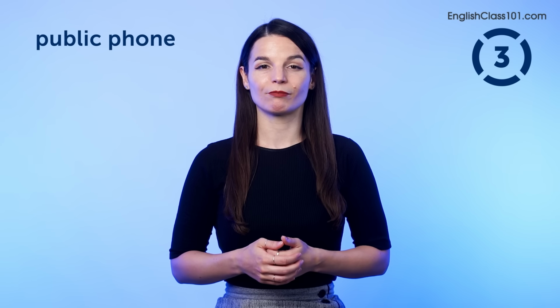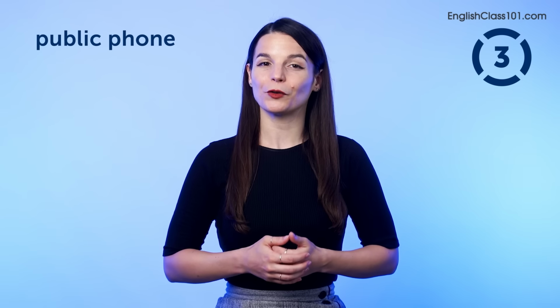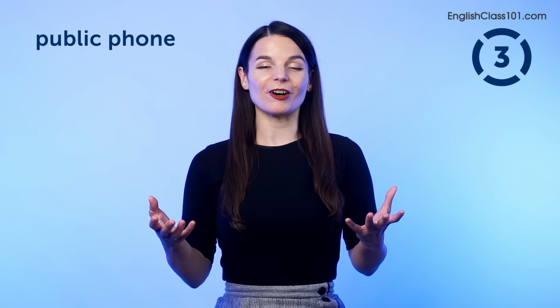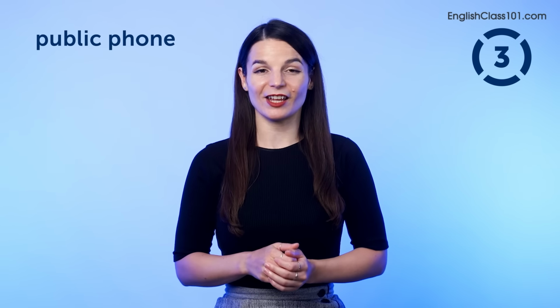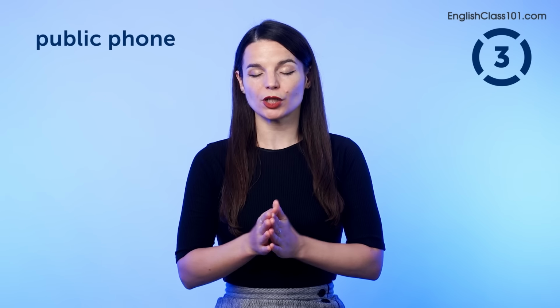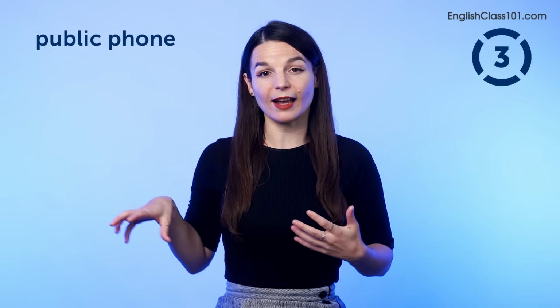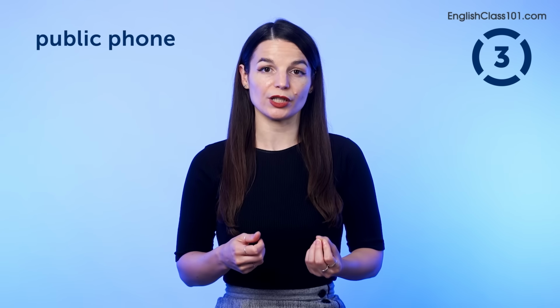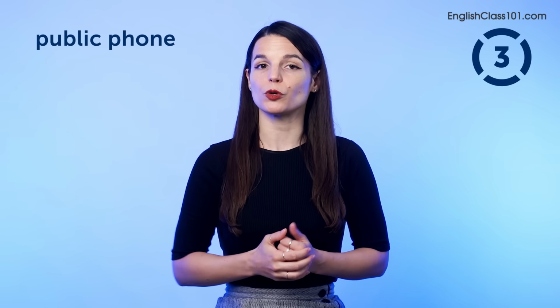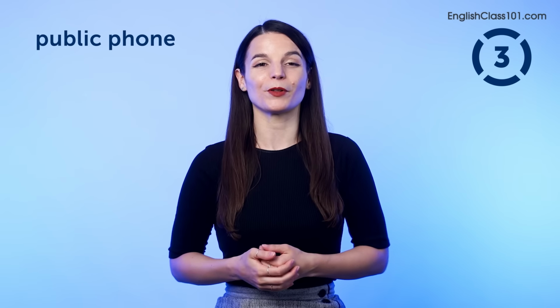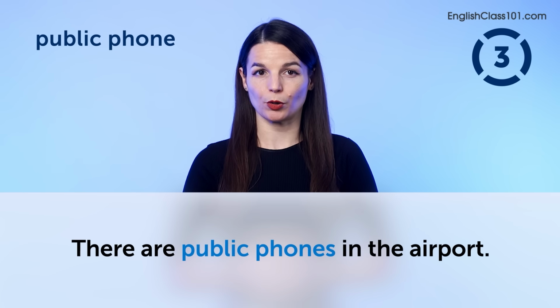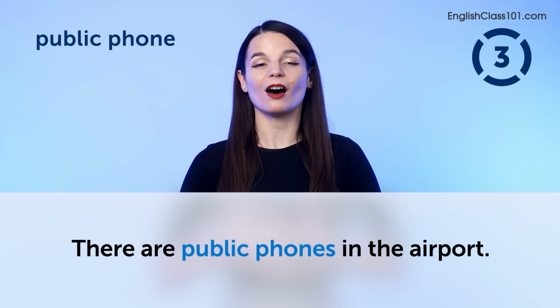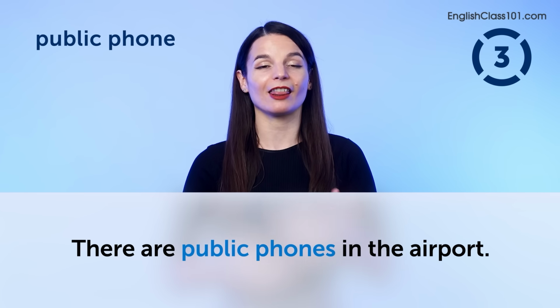Public phone. A public phone is a phone that anyone in a city can use. You can find public phones usually at the corners of streets or on the sides of streets. You might also see them in places like train stations and bus stations. Usually, you have to pay some money to use a public phone. Here's an example. There are public phones in the airport.